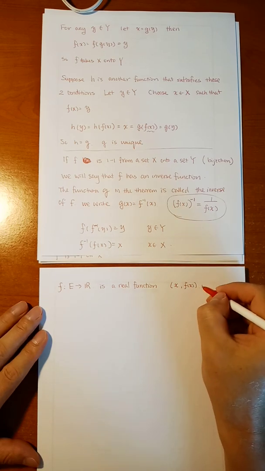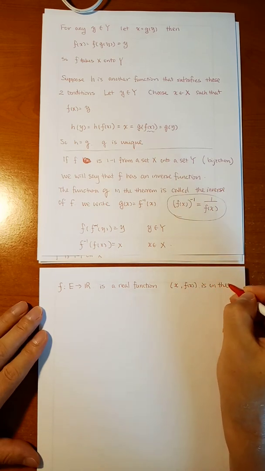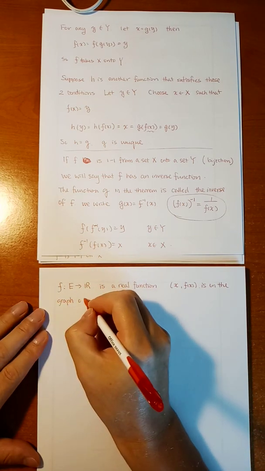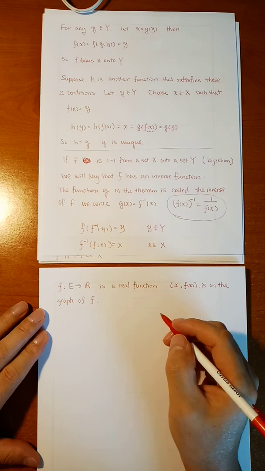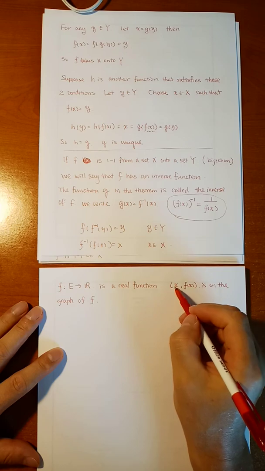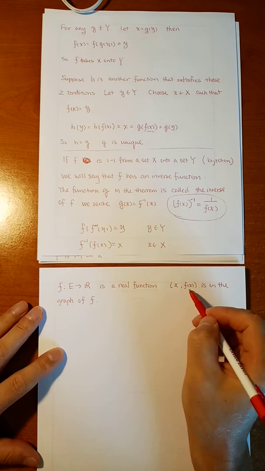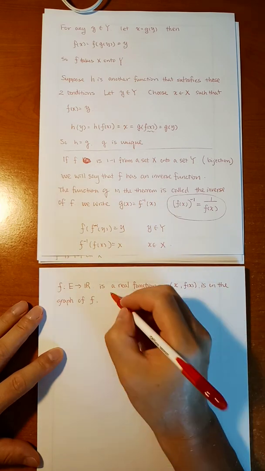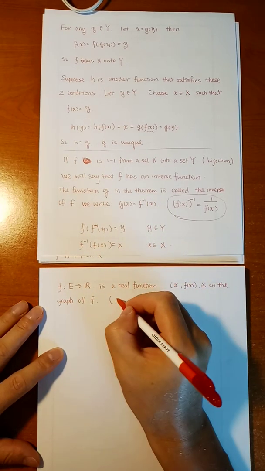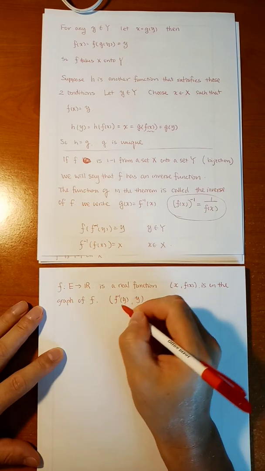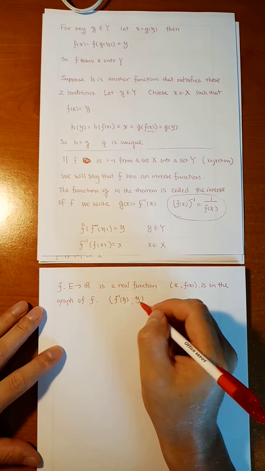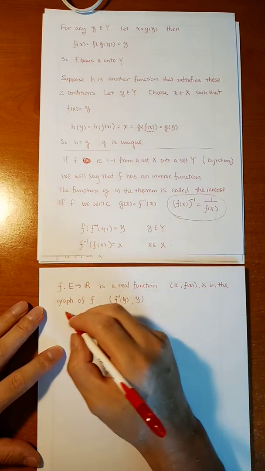It is on the graph of f. And if we call f(x) y, then what is x? x is f inverse of y. Then this is also on the same graph.